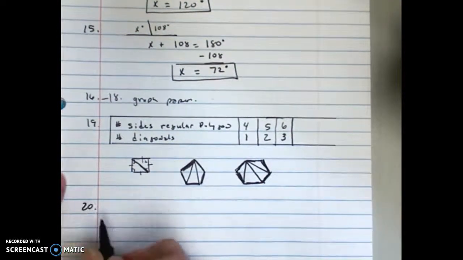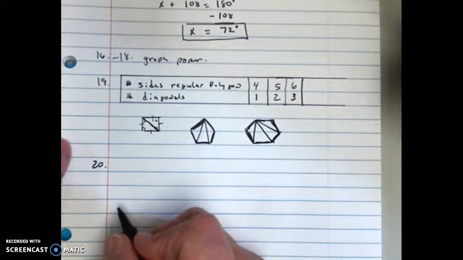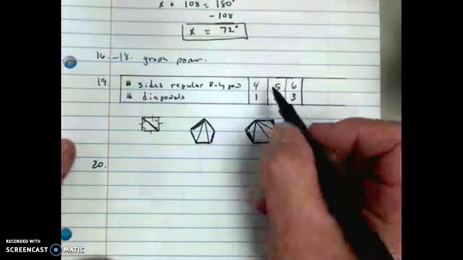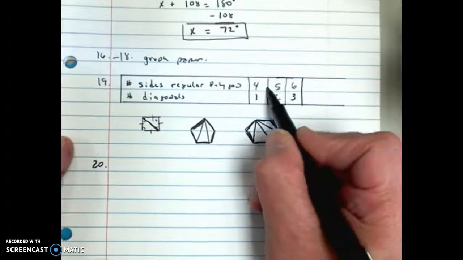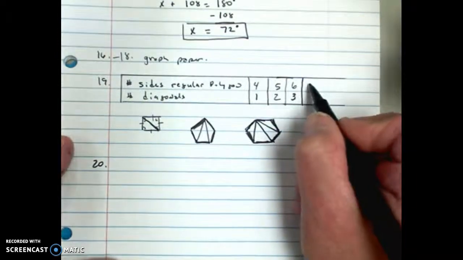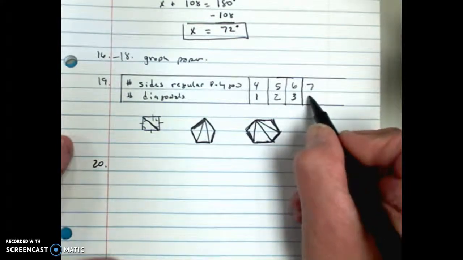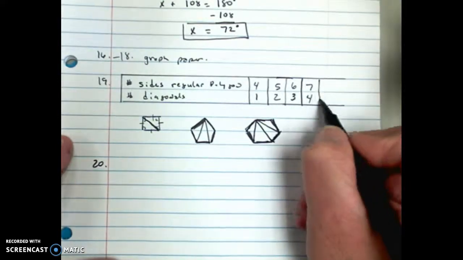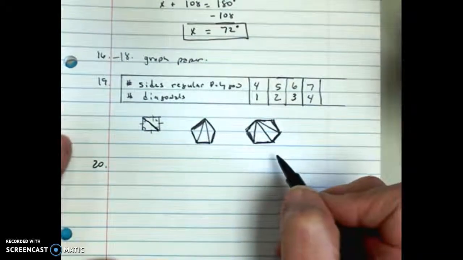Now number 20, I know it said in the assignment that you didn't have to do number 20, but we're going to continue on with number 20 because we're looking for a pattern. And we want to know, how does the number of diagonals from one vertex change as the number of sides increases? So what happens every time we add a side, the number of diagonals increases. We can predict that if we have a polygon with 7 sides, our diagonals are going to also increase by 1, which is going to be 4. And we can draw that if you want to, just to find it out.